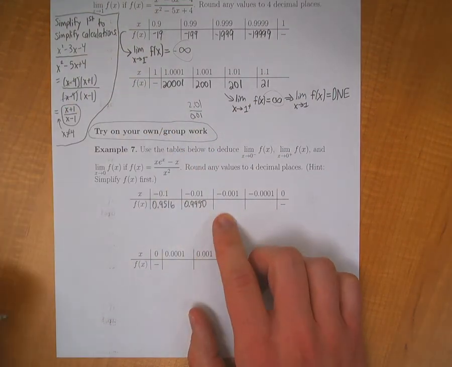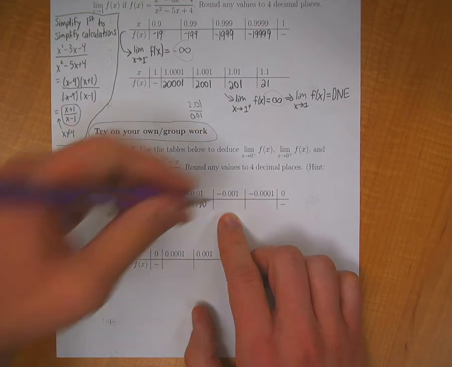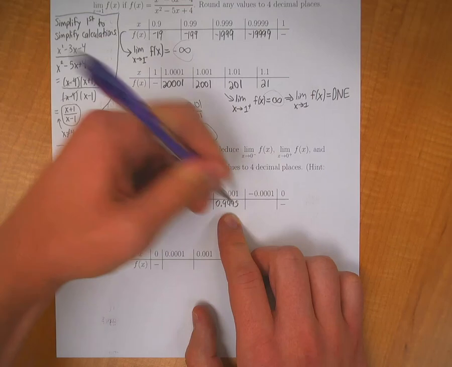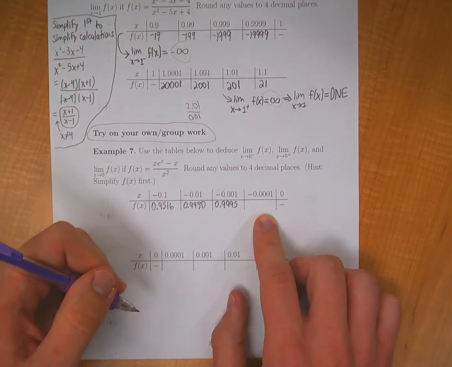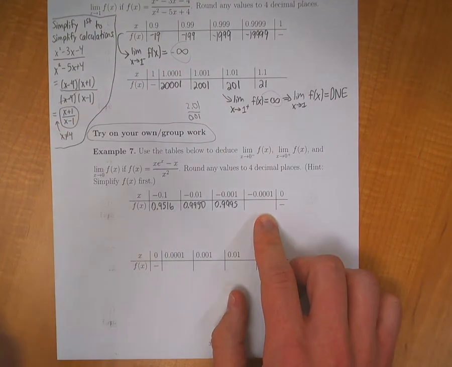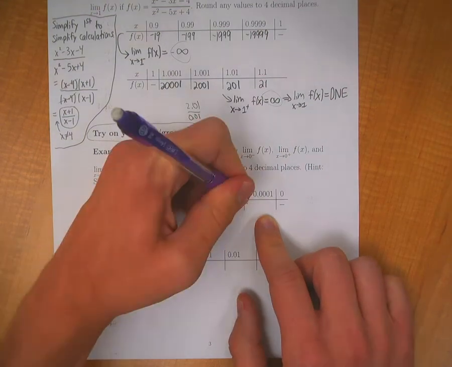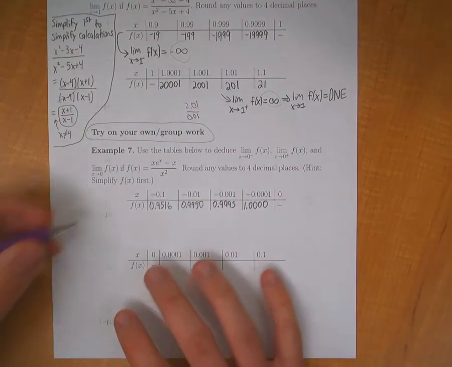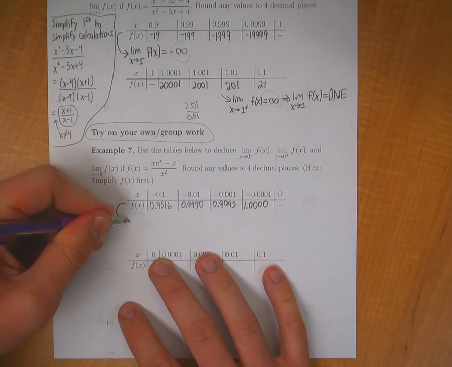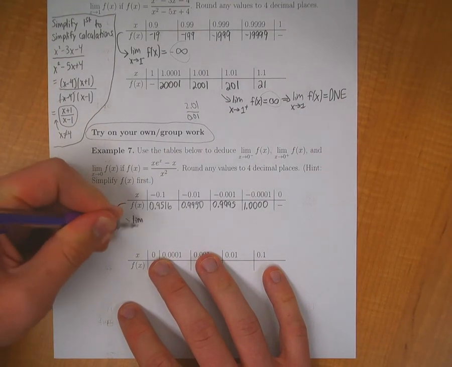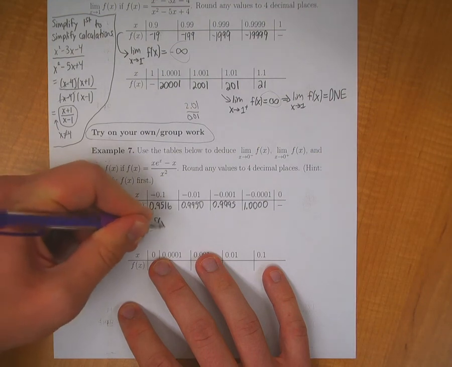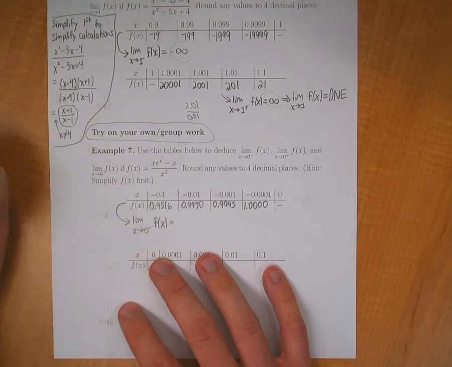And then 0.9995. Yep, 0.9995. 1.0005. Yep, 1.0000. Good. And so as a result, that should tell you that the limit as x approaches 0 from the left of f of x should be good old 1. Good.